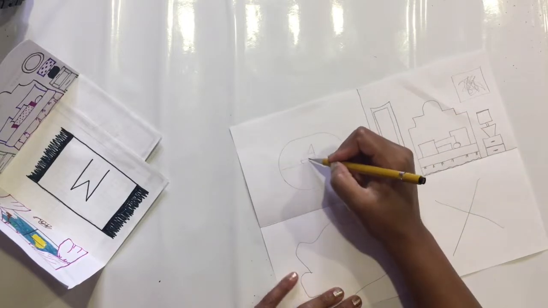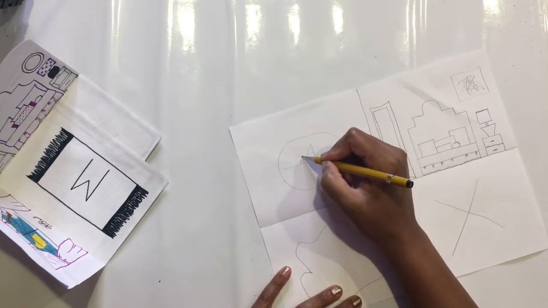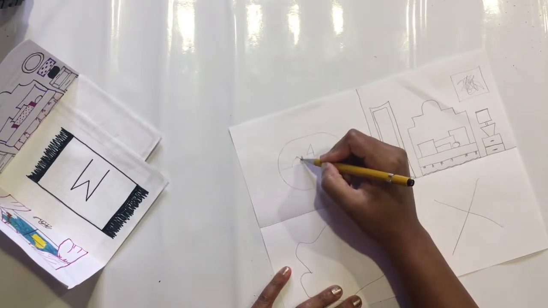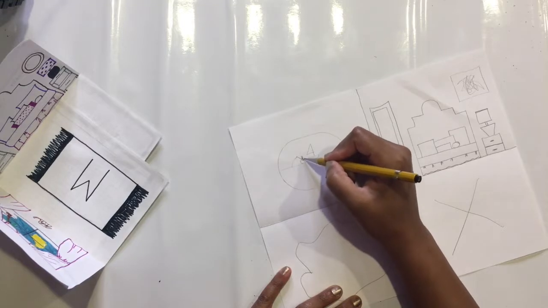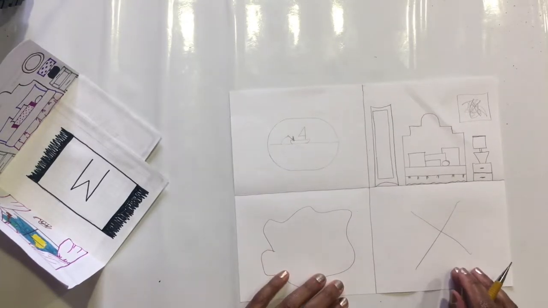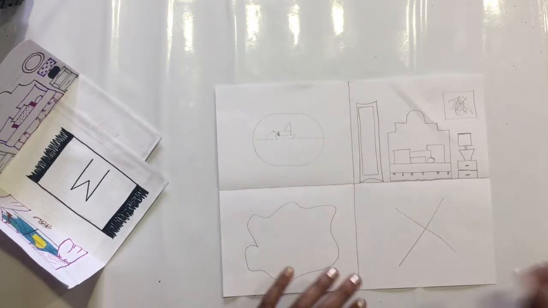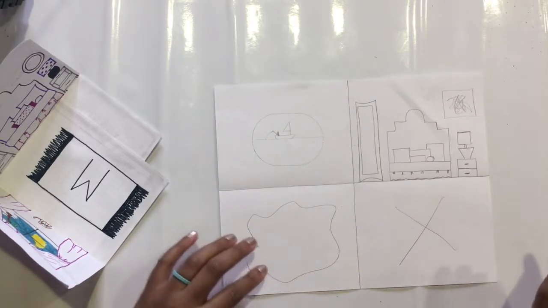Okay? And maybe somebody is sitting on the boat fishing. Somebody's on the boat fishing. But that's what I see outside of my window in my bedroom. Use your imagination and add color.